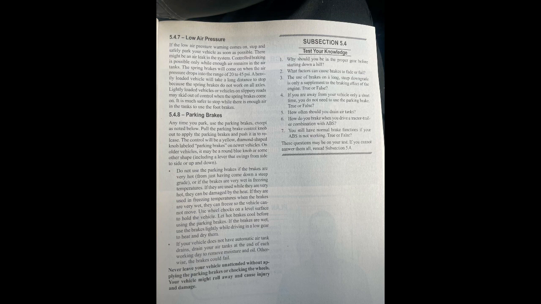Subsection 5.4. Test your knowledge. 1. Why should you be in the proper gear before starting down a hill? 2. What factors can cause brakes to fade or fail? 3. The use of brakes on a long, steep downgrade is only a supplement to the braking effect of the engine. True or false? 4. If you are away from your vehicle only a short time, you do not need to use the parking brake. True or false? 5. How often should you drain air tanks?